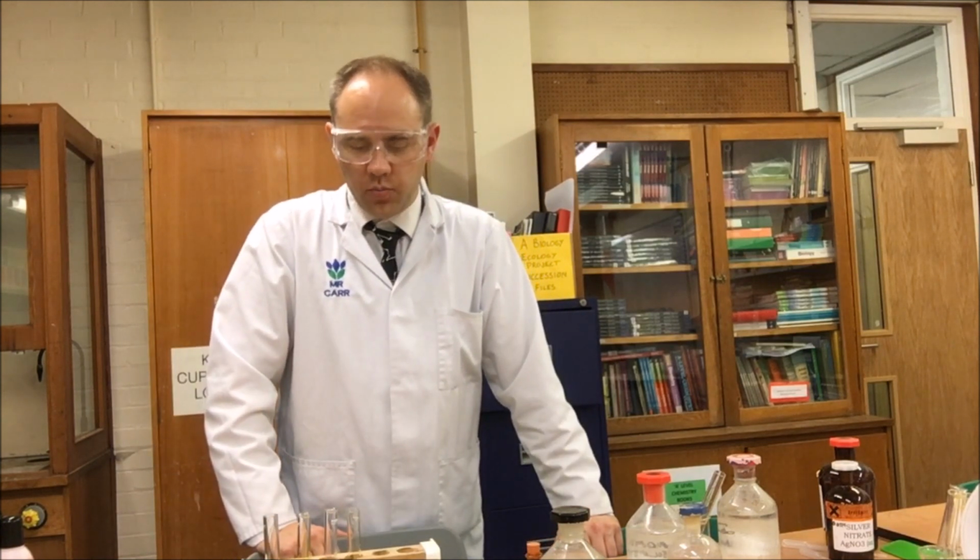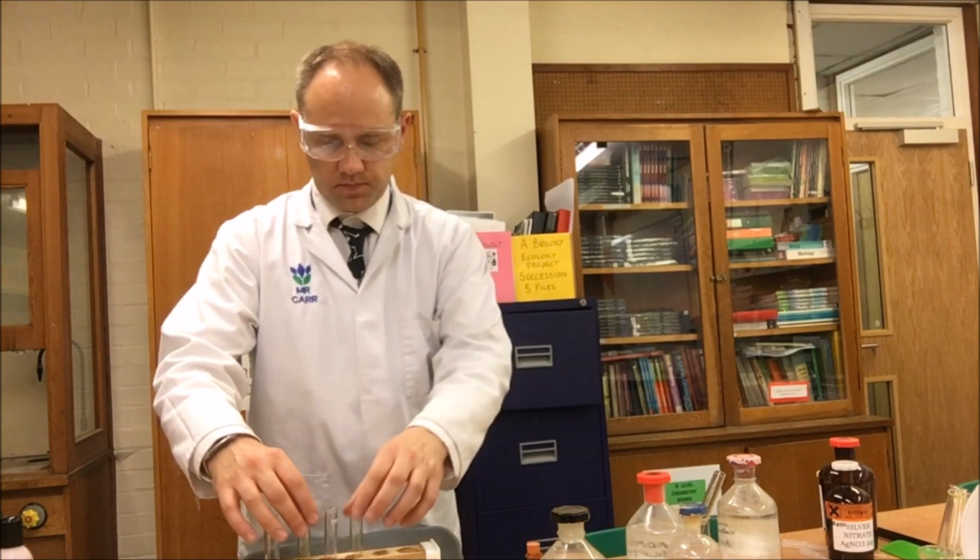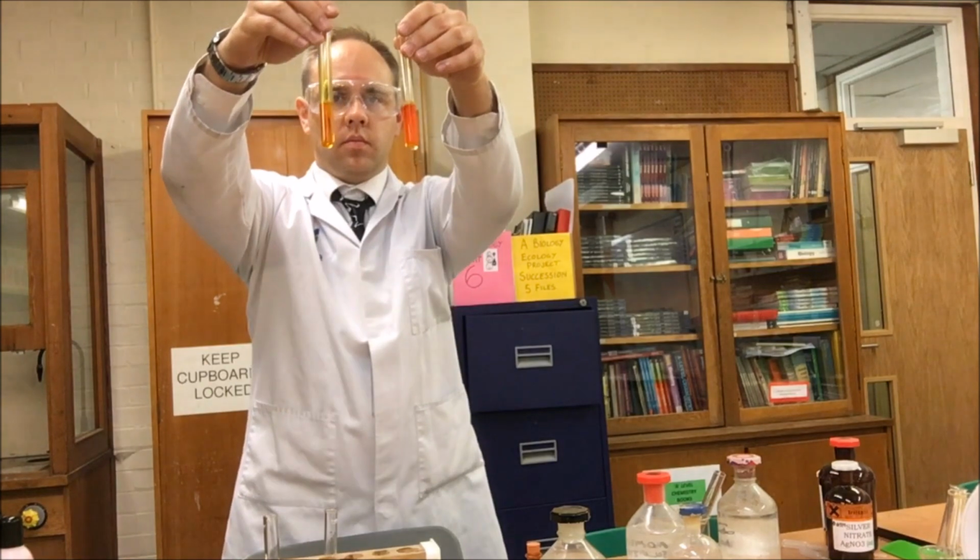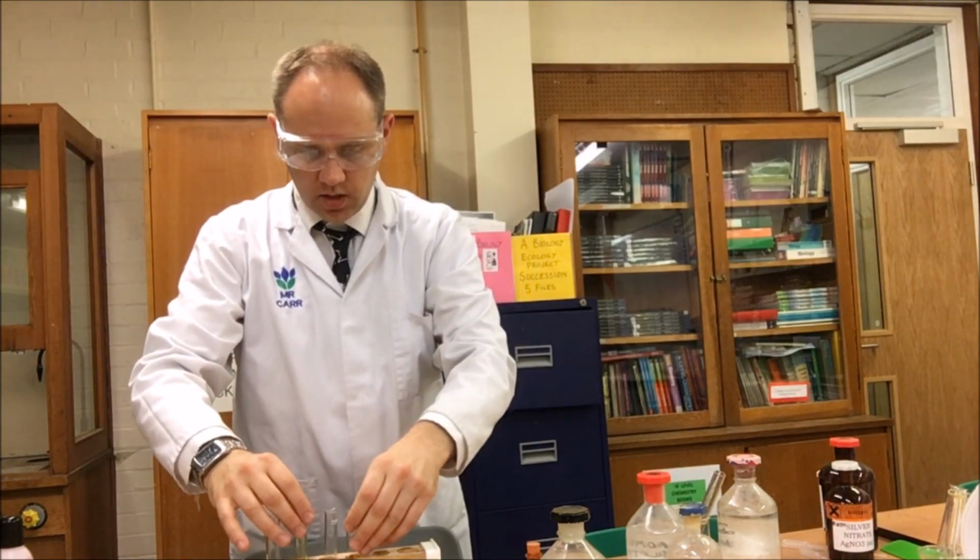Now then, if there is a carbonyl group present, then we should see a nice precipitate in each of these, which of course we know we should. I'll zoom in a short while.